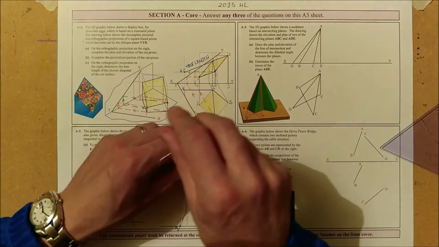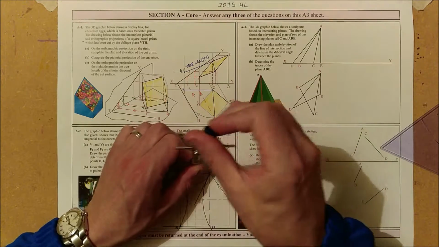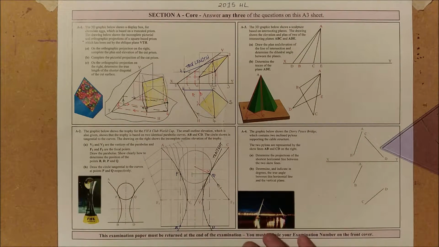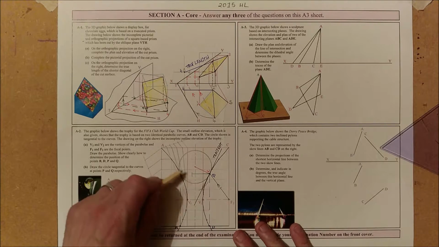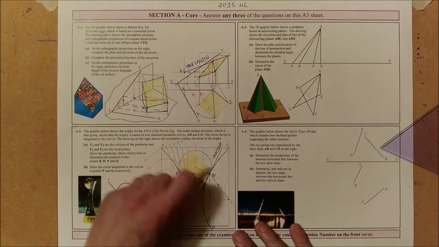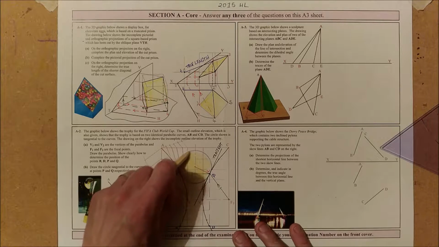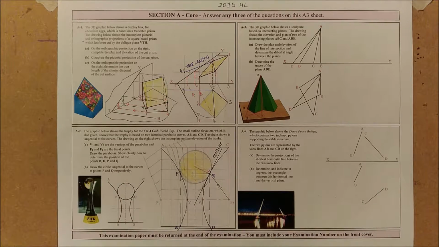And you can just check that then to make sure it's accurate, that it's running tangential to point P and to point Q. Okay, I'm just going to shade that in just to visually give it a bit of a lift. And again, that's your question 2 on that section A complete.